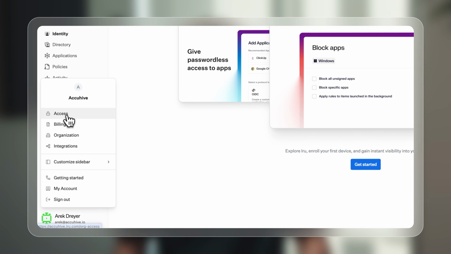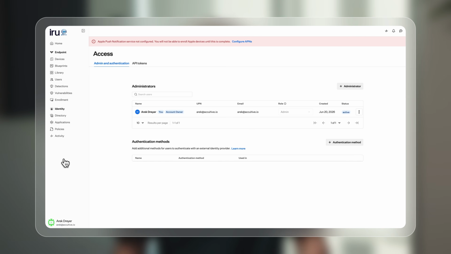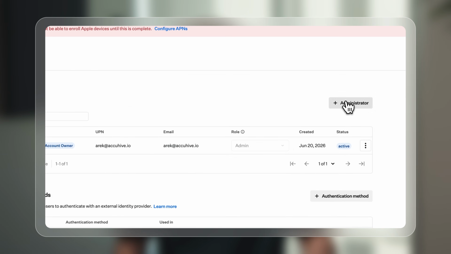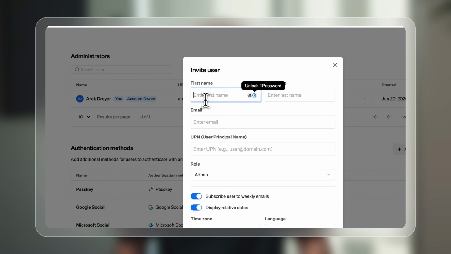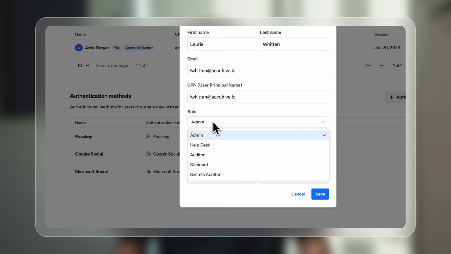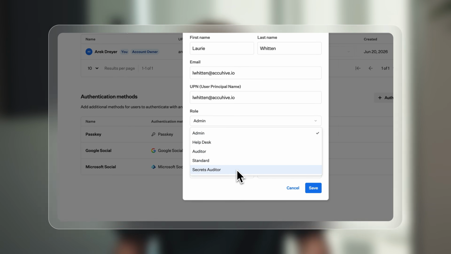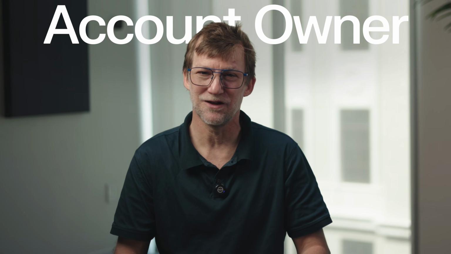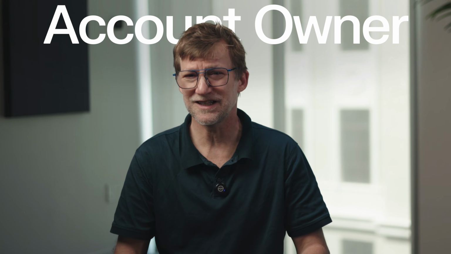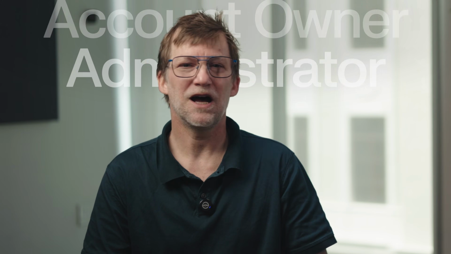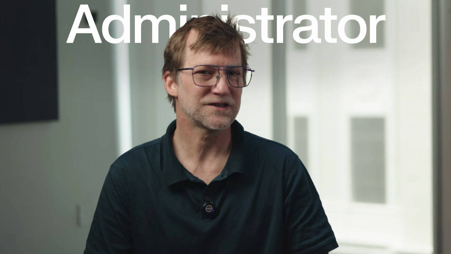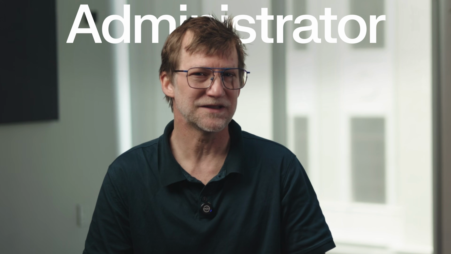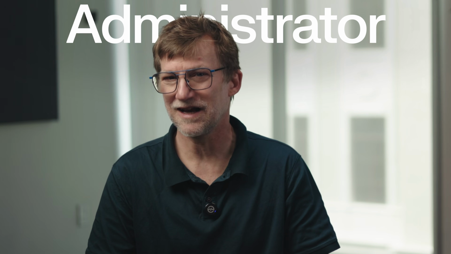Click the account menu in the left sidebar, select access, and then click plus administrator in the top right. Fill in their email, first name, last name, then pick a role. Eru has 5 roles: account owner, complete access and can't be removed by any other admins. There's only one of these, and it's whoever owns the account. Administrator, full access, can be removed by other admins. This is your standard IT admin role.